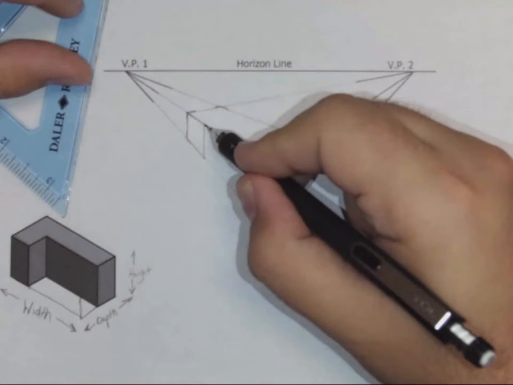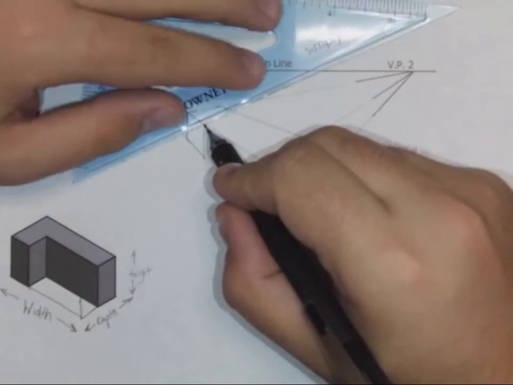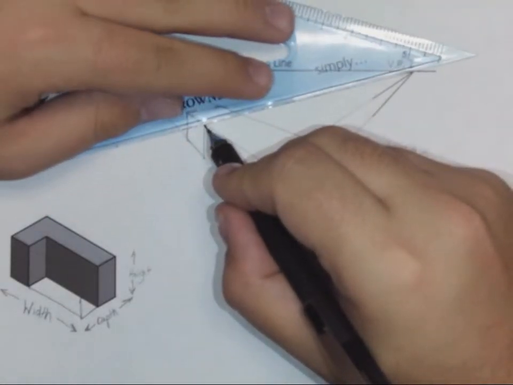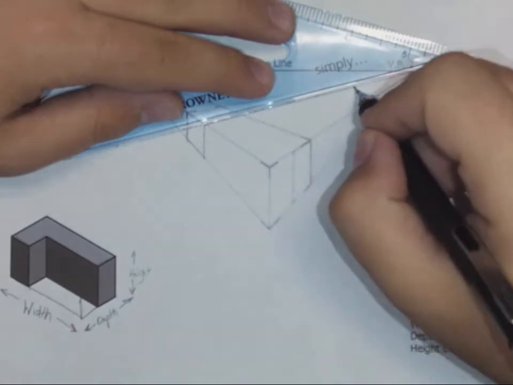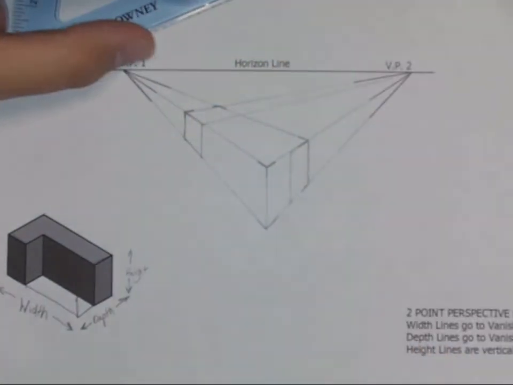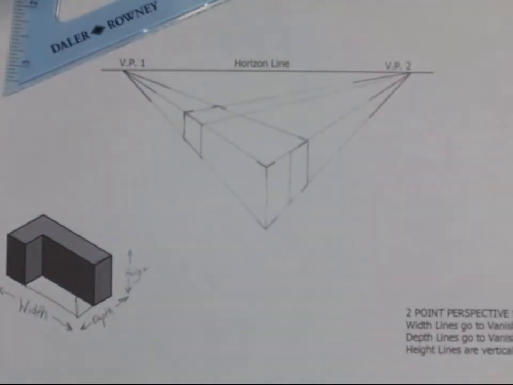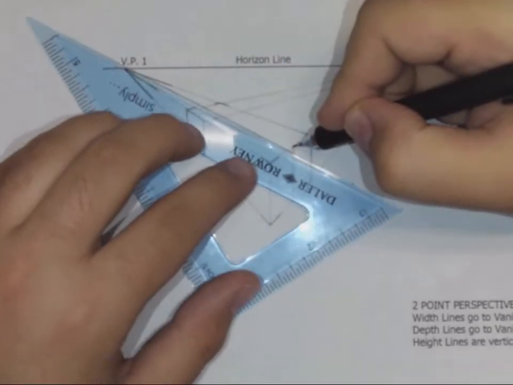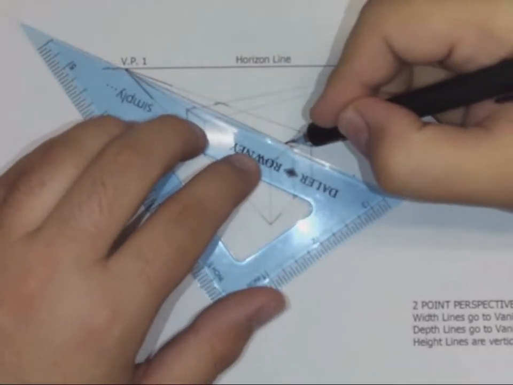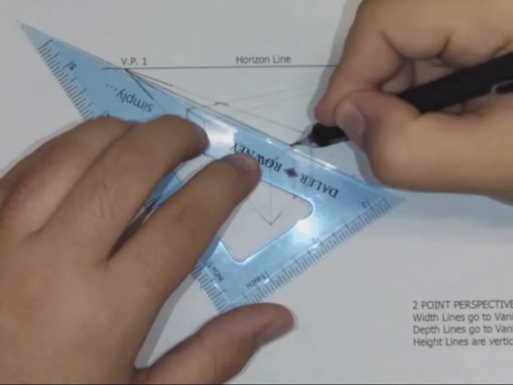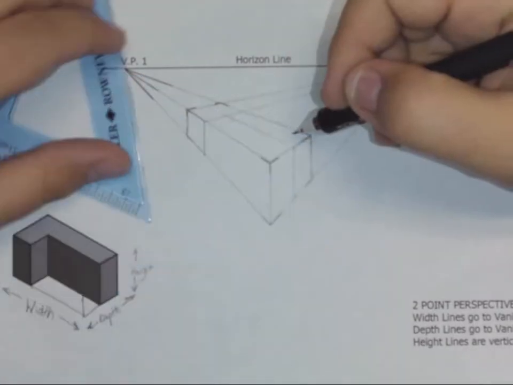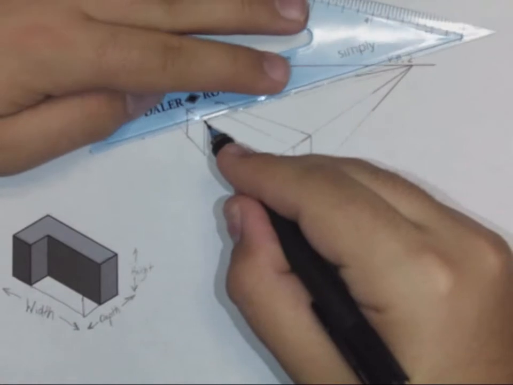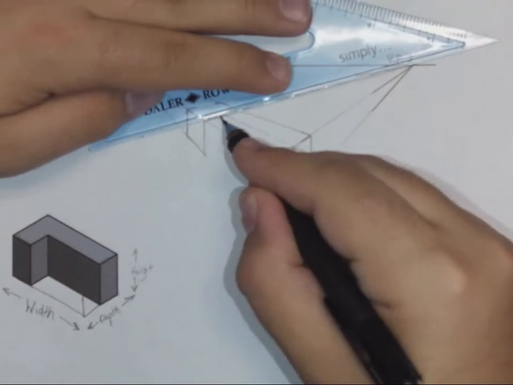So I'm going to put my pencil on that corner on the front face, line up with vanishing point 2, and draw back a light line, just to give me a little bit of a guideline. And then I'm going to do the same thing here. Line up, but now I'm running in the width dimension. So now I'm going to go back. I'm going to draw that line till I hit that guideline that I just drew last time. Then I can go ahead and darken this line.